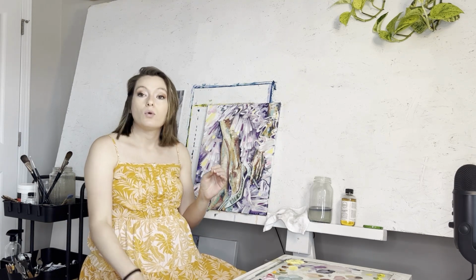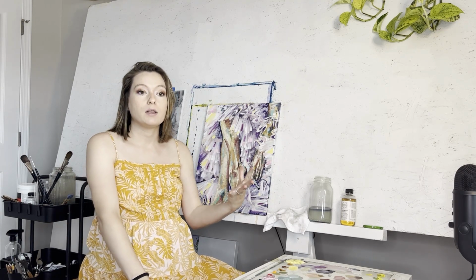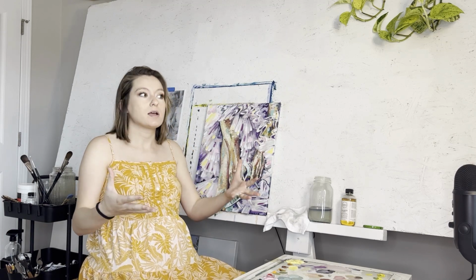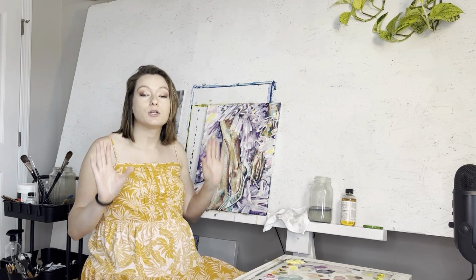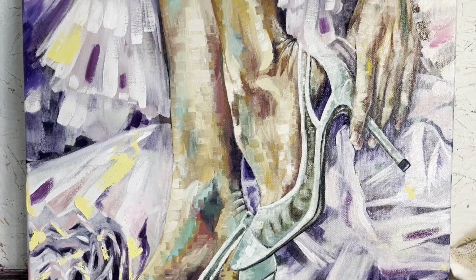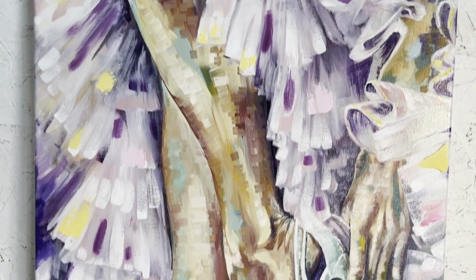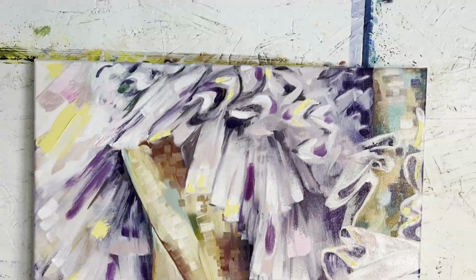The general rule is warm colors jump out at you, they come toward you, and cool colors recede away from you. Look at your painting that you're working on and think, what do I want to draw my viewer's eye toward?